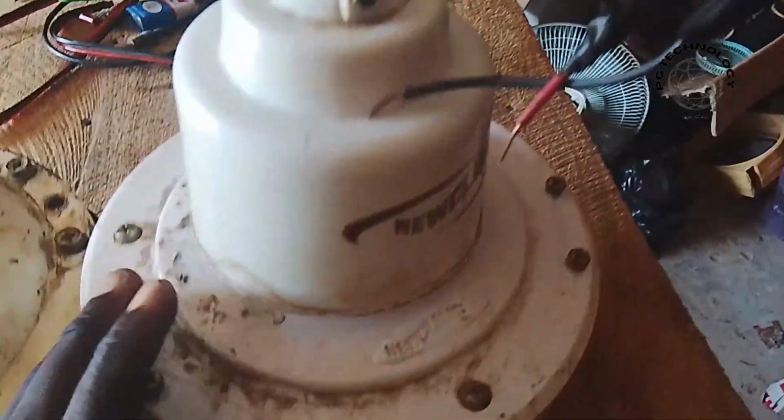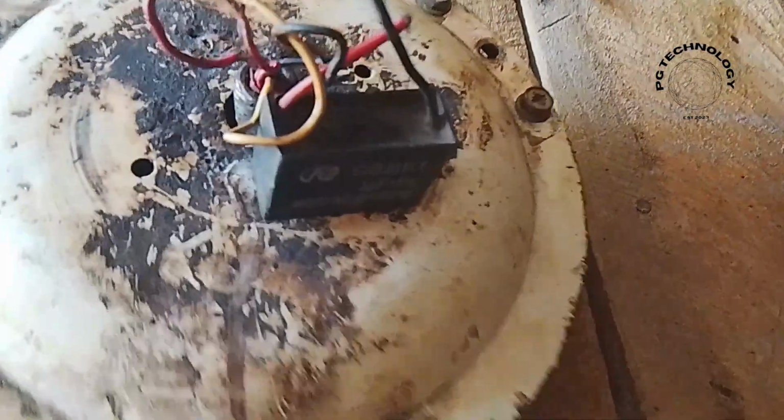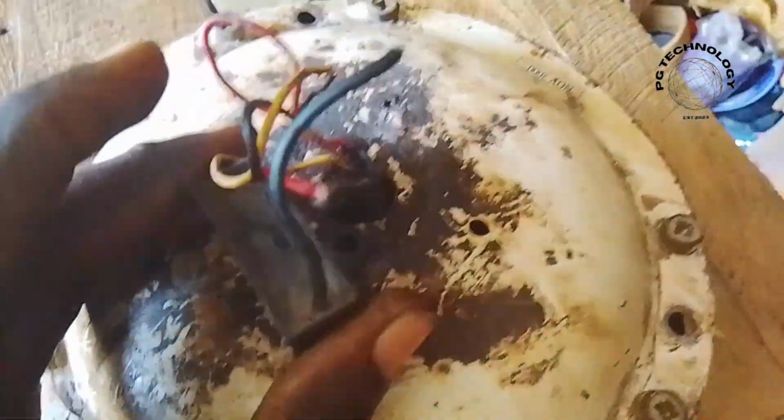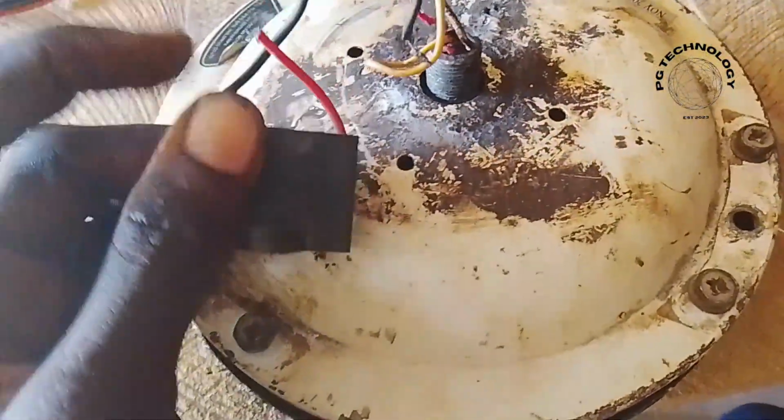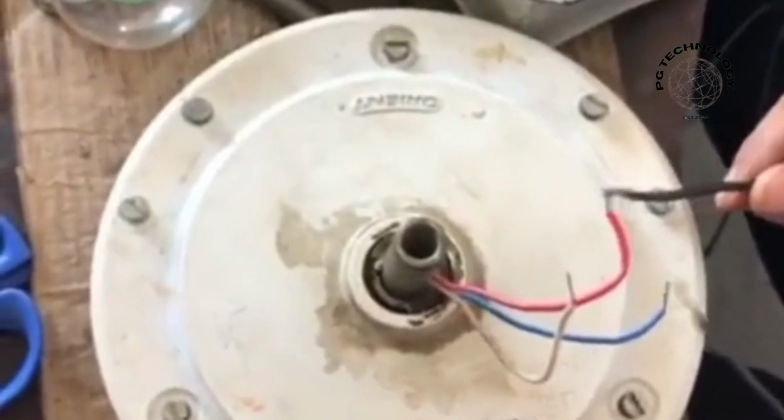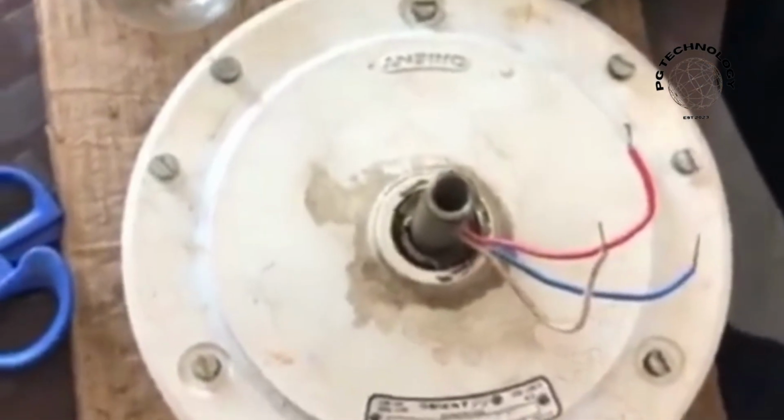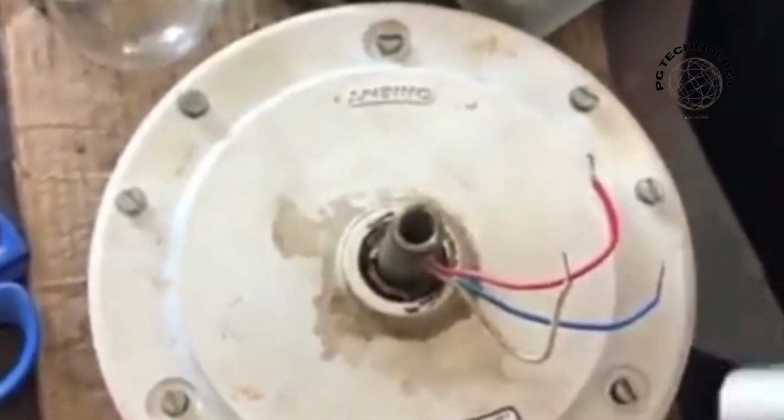Most ceiling fans come with a capacitor. So what is the capacitor? The capacitor is there to run the ceiling fan, to make it run continuously and smoothly. So that's the work of the capacitor. It runs everything. The fan has three connections, where two go to the capacitor and the third one goes to the current directly.